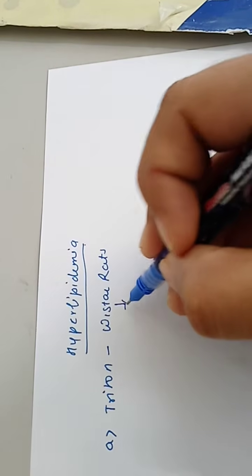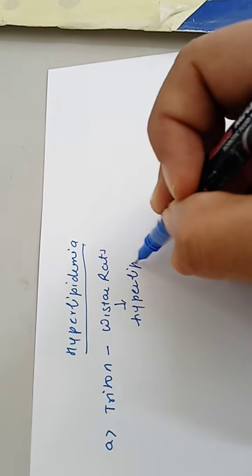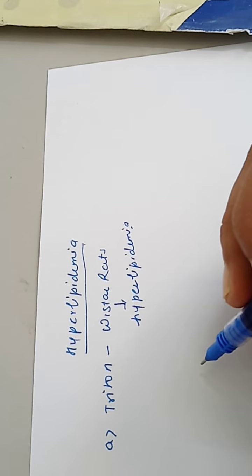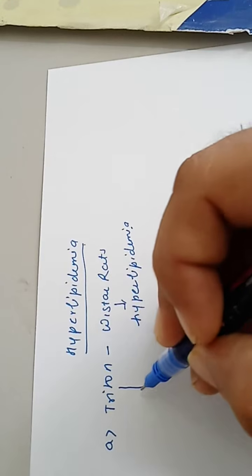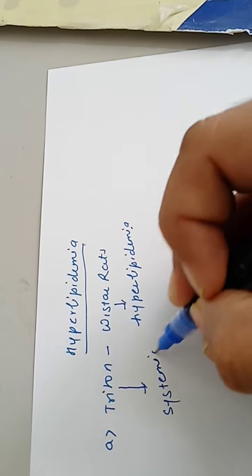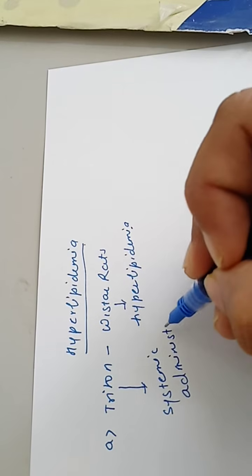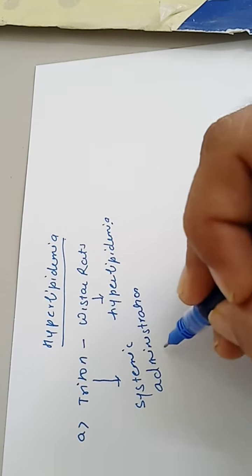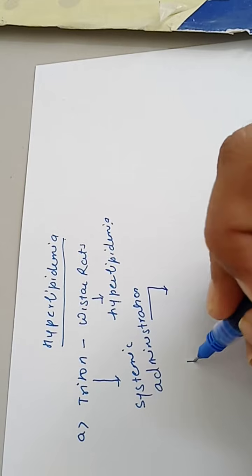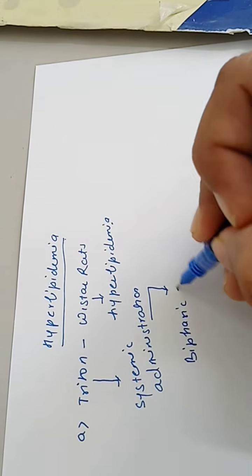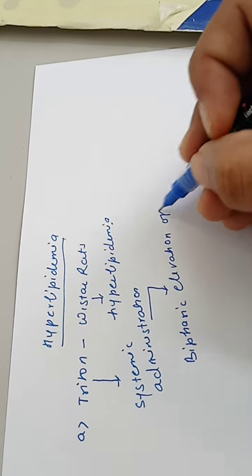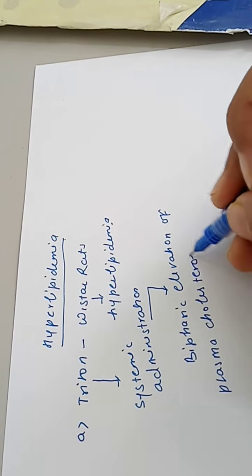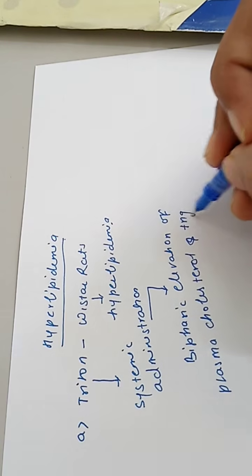Systemic administration of Triton will result in a biphasic elevation of plasma cholesterol and triglycerides.